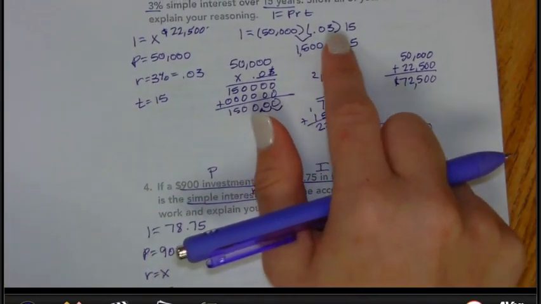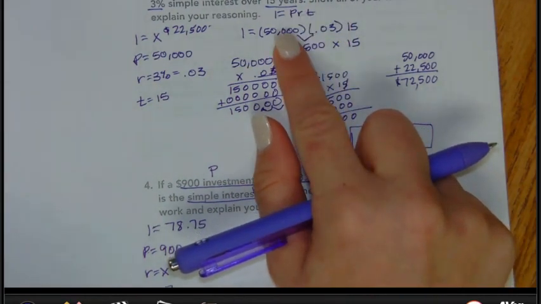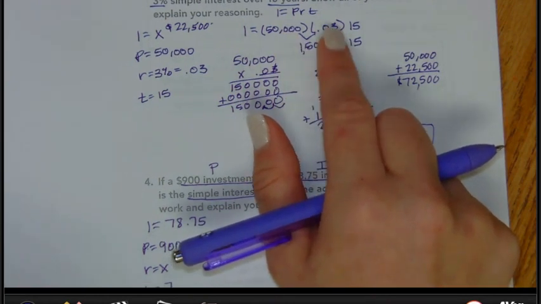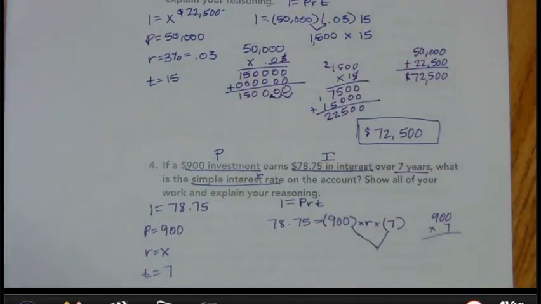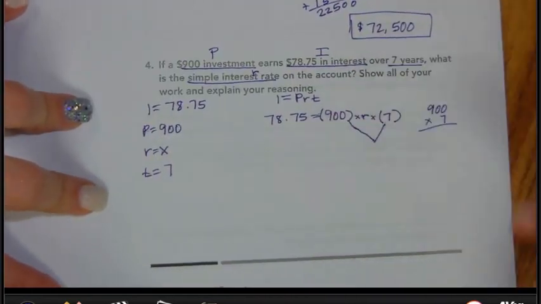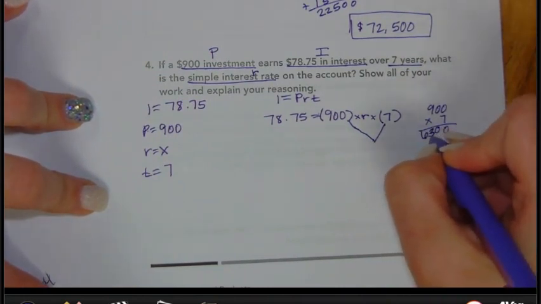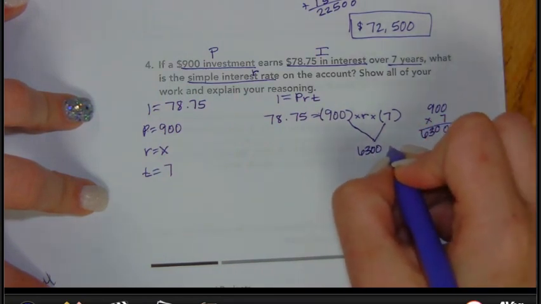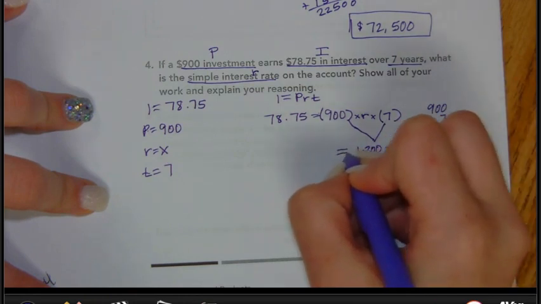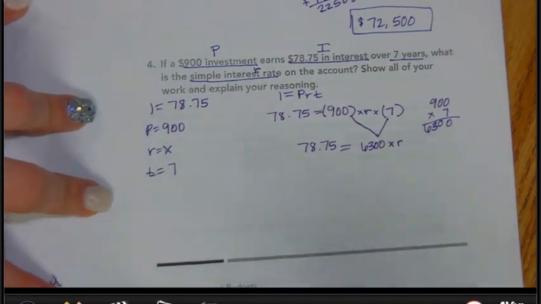Okay, because let me ask this. If I multiply 0.03 times 15 and then multiplied it by 50,000, do you think I'm going to get a different number? No, I'm going to get the exact same number. Just because I multiply the first two numbers doesn't mean that multiplying all three of these numbers together means I'm going to get a different number. So I'm going to do 900 times 7. Well, 7 times 0 is 0. 9 times 7 is 63. So these two numbers together is 6,300. I'm still multiplying it by R, and I'm still setting it equal to 78.75.